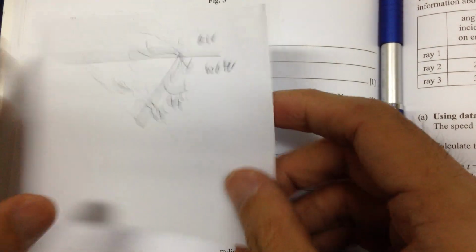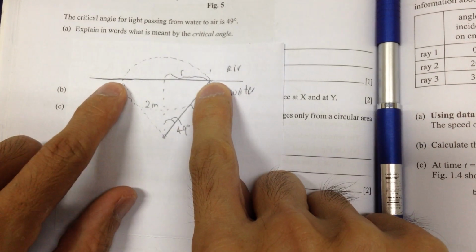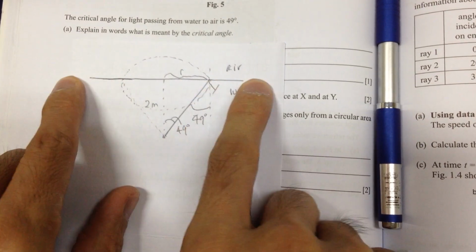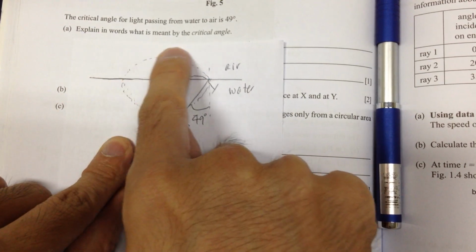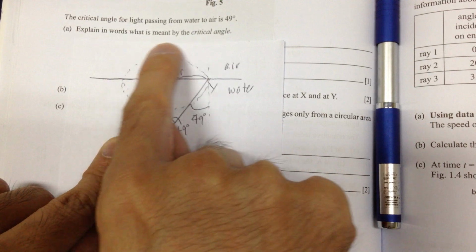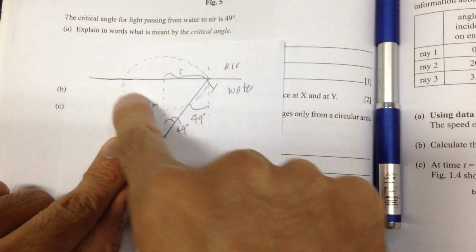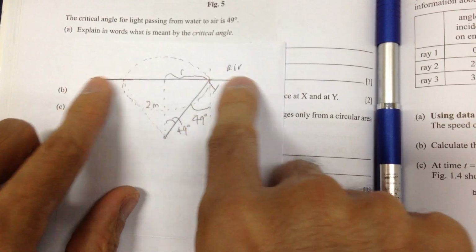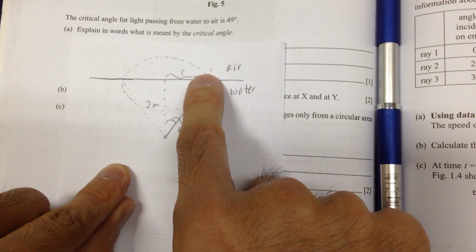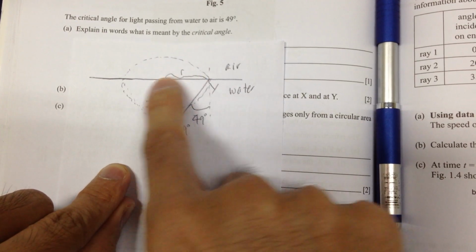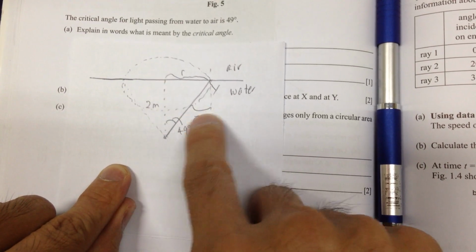Very simply, let's look at this again. Y is actually the critical point where anything beyond Y there is no light, anything within Y there is light, and we must imagine that this happens in a circular patch. So this boundary is the boundary of Y. From there, you realize that we actually form a cone with a height of 2 meters. This is 49 degrees.